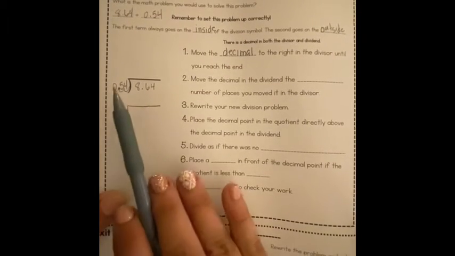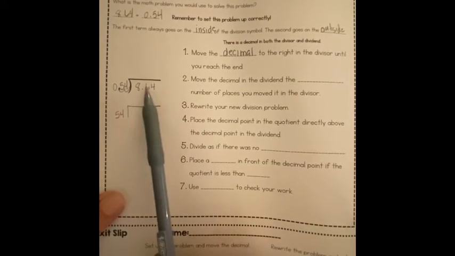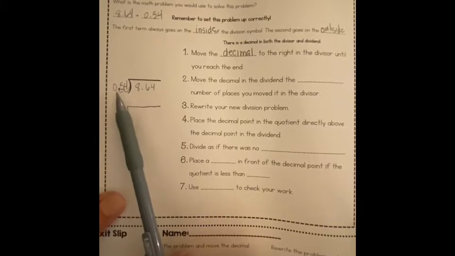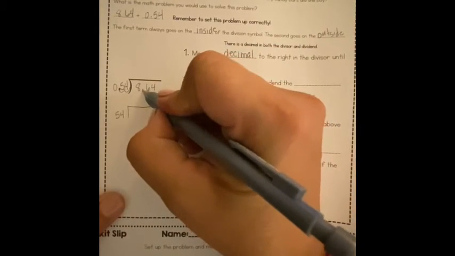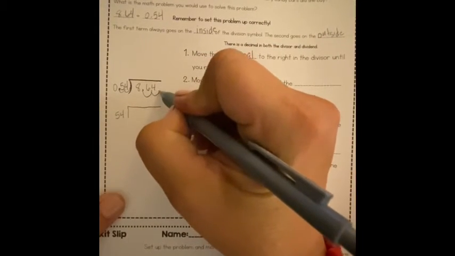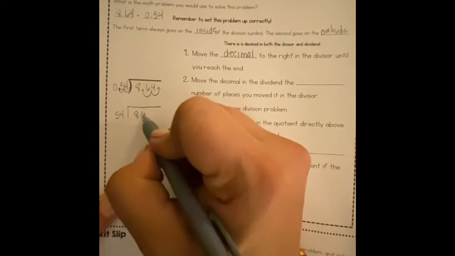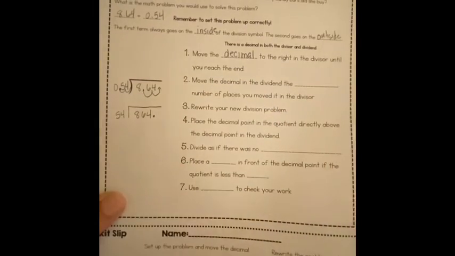Now, I can't change this number to a 54 without also changing the dividend. If I'm going to do a change to one number, I have to do a change to the second number, and I have to do the exact same change. So what I actually did here was multiplied this by 100. So I need to do the same thing here. Multiply it by 100, or I could just remember that I can move the decimal point 2 places. And so it's going to become 864. My decimal point doesn't go away. It's here at the end now, and I may need that when I do my final answer.